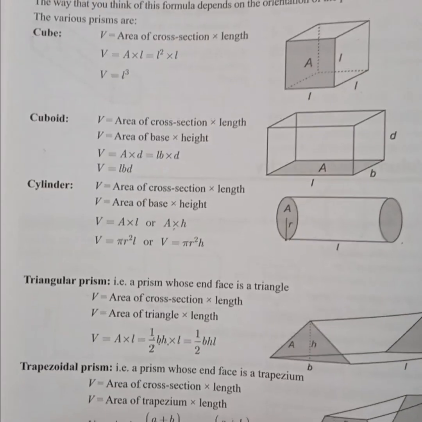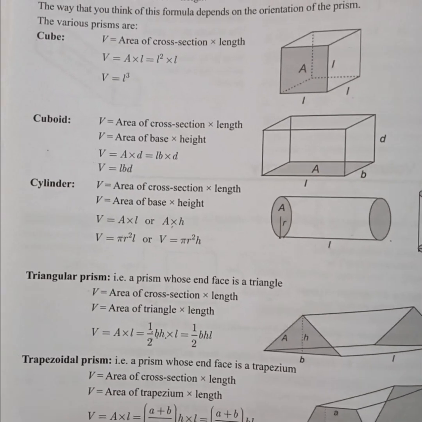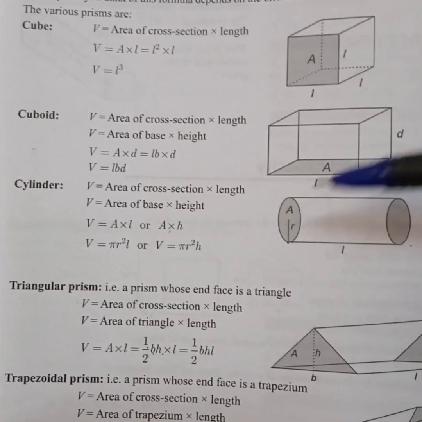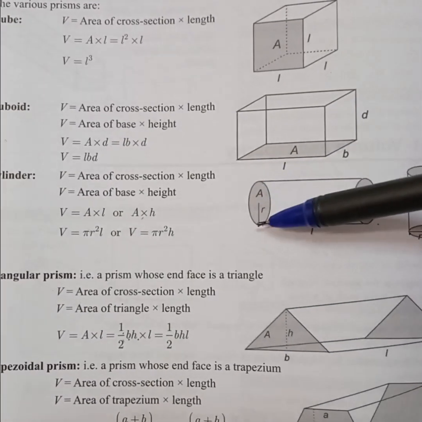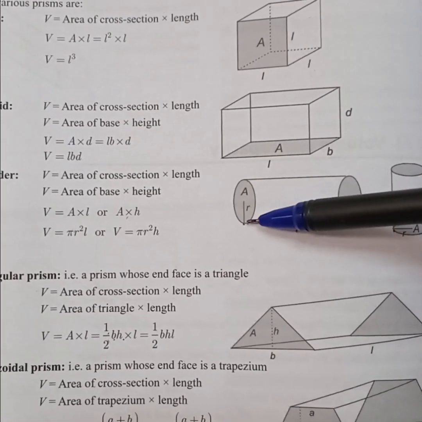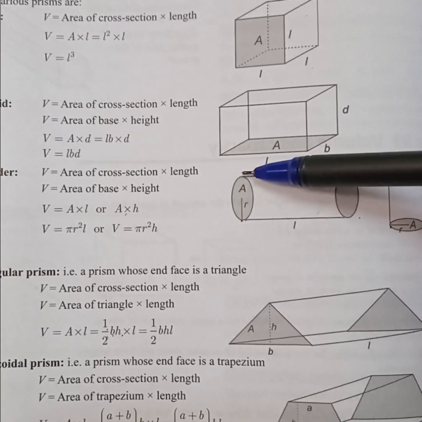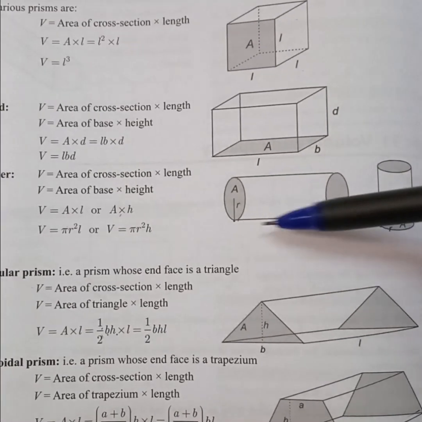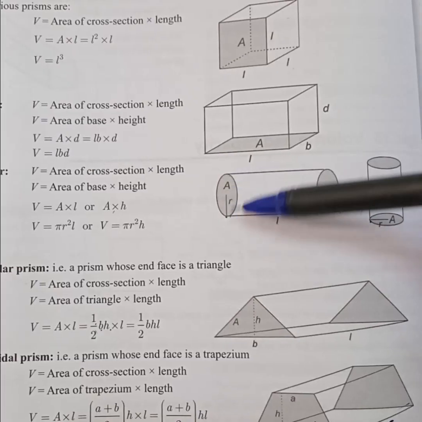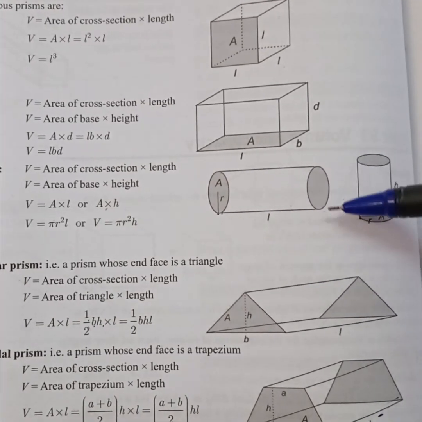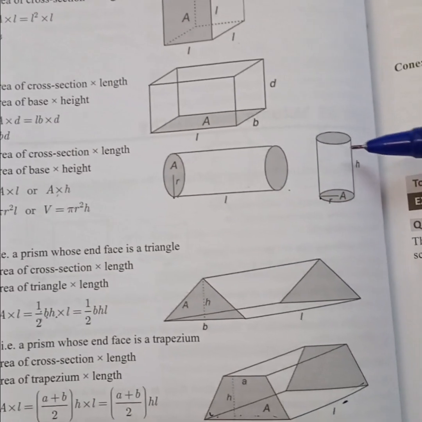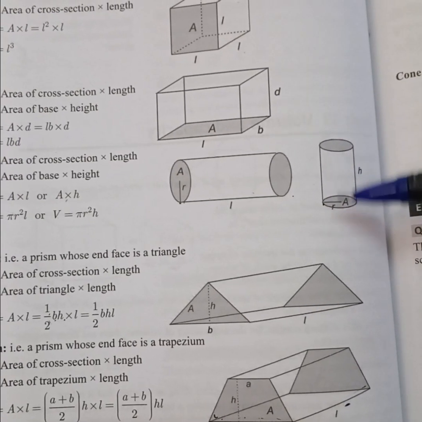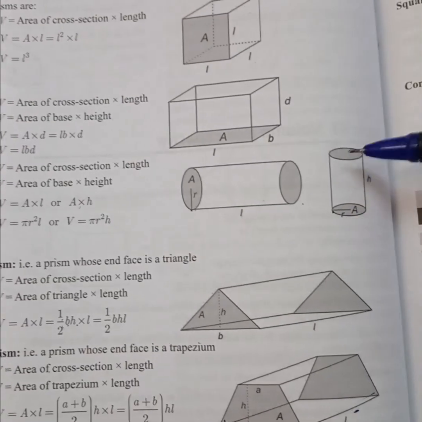Then we have a cuboid, which we just looked at, and then we have a cylinder, based on the name, cylinder from circle. So the cross section is a circle. It depends on how the shape is oriented. If it's lying down, then one on the left side and one on the right side. Circles exactly the same. If the shape is standing up, then one is at the bottom and one is at the top. Exactly same shape.